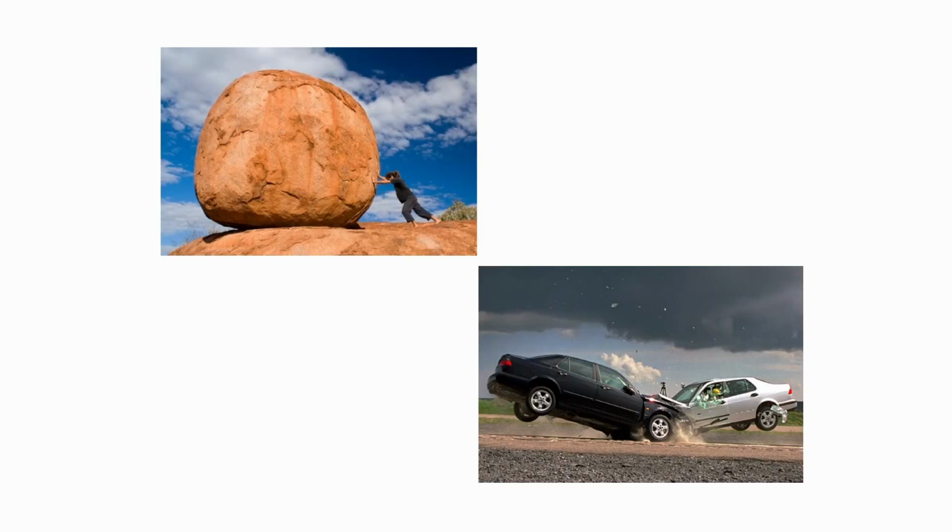So here we have two pictures. There's this person pushing a huge rock. Clearly, he can't overcome it because it's too massive. The force needed is quite high. Then the second image is a collision of two vehicles. So we're going to talk about this type of physical phenomenon. I think you'll have fun with this one. Well, not fun if you try to crash two vehicles.